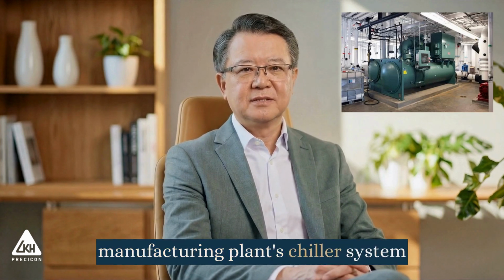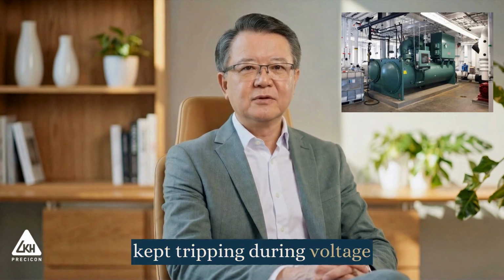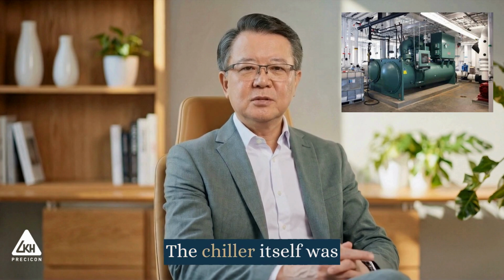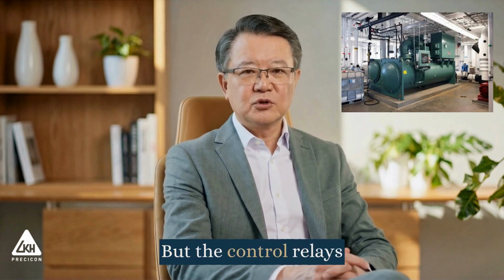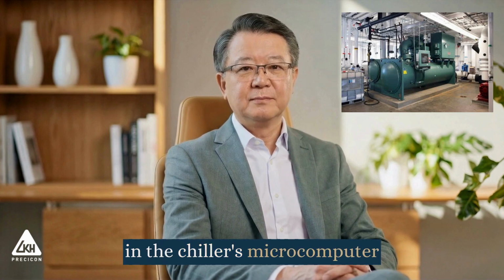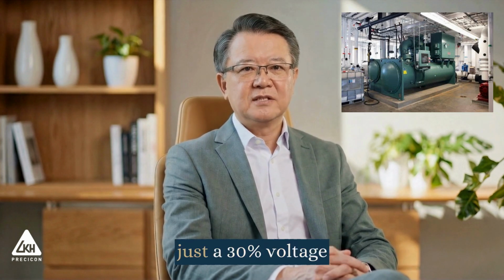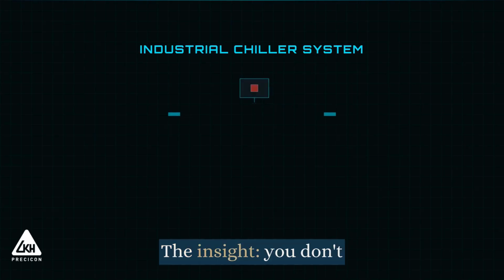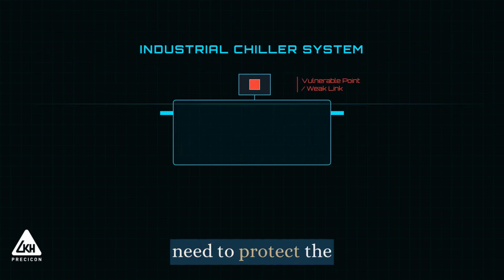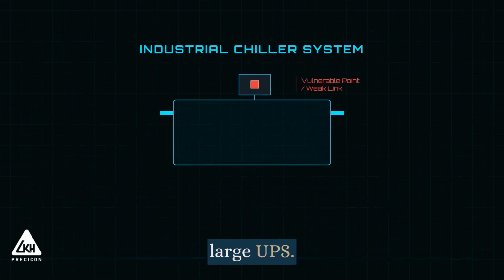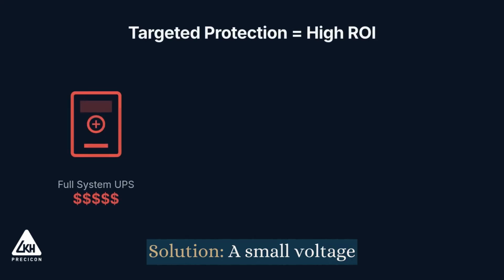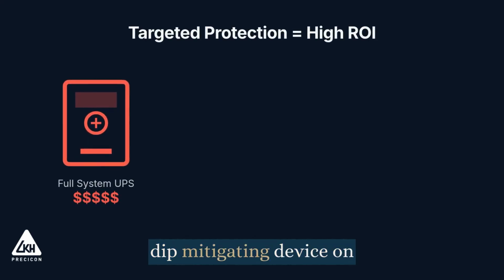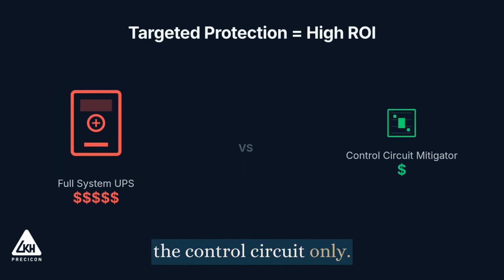Case study 1. A manufacturing plant's chiller system kept tripping during voltage dip events. The chiller itself was robust. The motors were fine. But the control relays in the chiller's microcomputer circuit dropped out at just a 30% voltage dip. The insight: you don't need to protect the entire chiller with a large UPS. You just need to harden the control circuit. Solution: a small voltage dip mitigating device on the control circuit only.